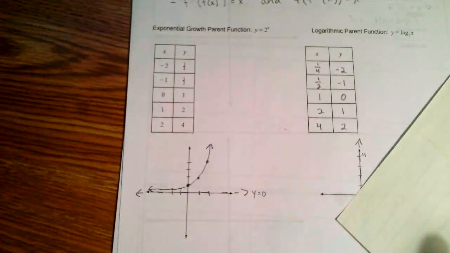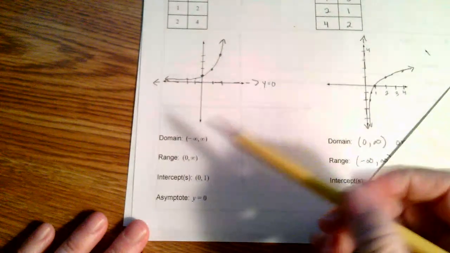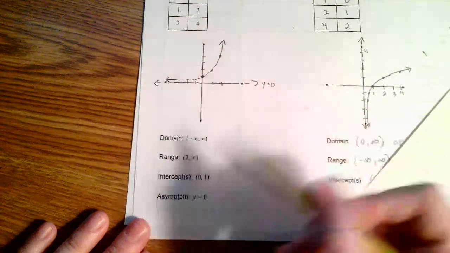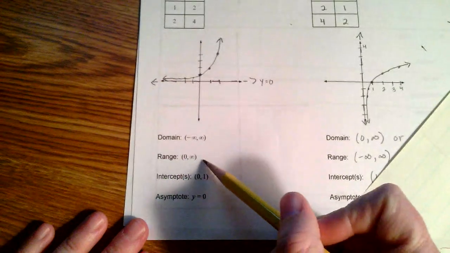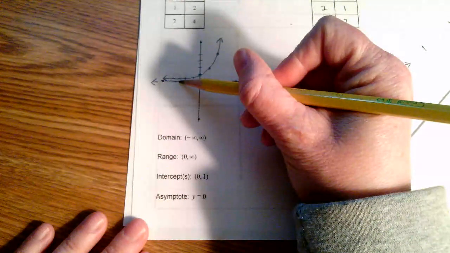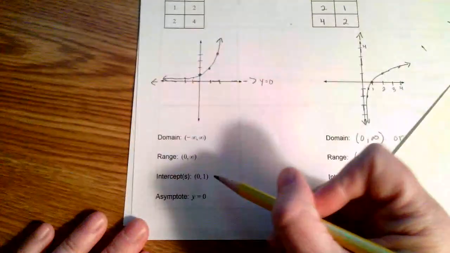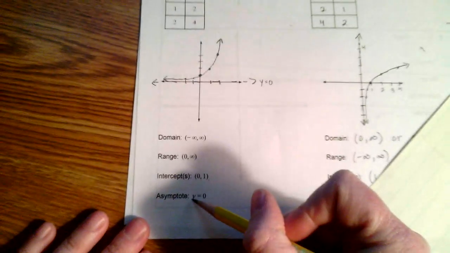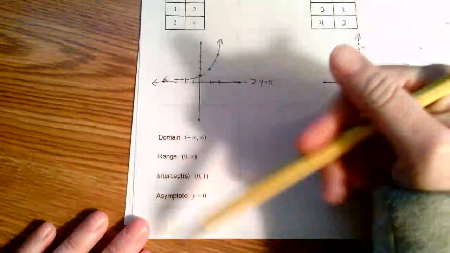And we talked about some important parts of this graph. We talked about how the domain was all real numbers. We could put in any number for x. We talked about how the range was from 0 to infinity because it gets closer and closer to 0 at that asymptote but never crosses. We talked about how the intercept is 0, 1, and how our asymptote is y equals 0. So this is a time that you probably are going to need to pause and fill in your notes. Do that if you need to.